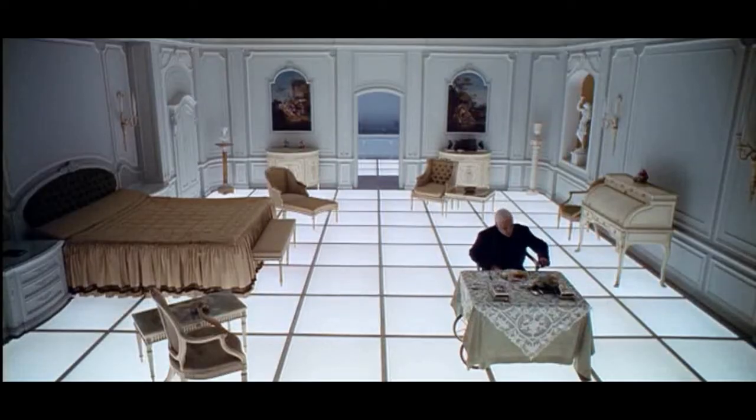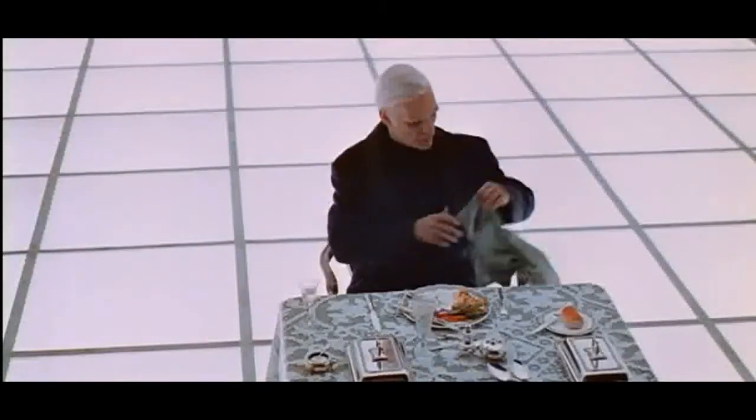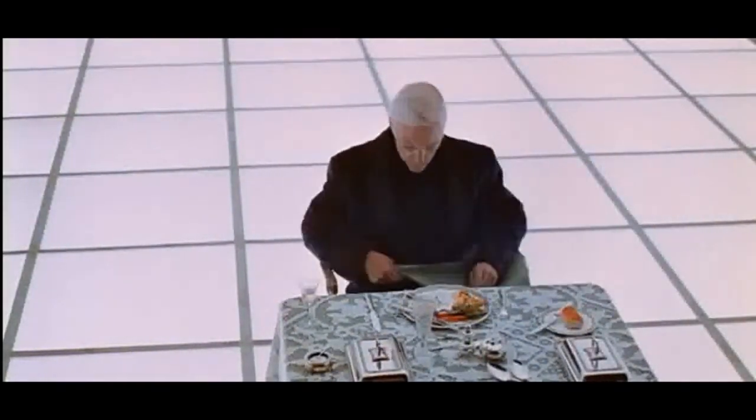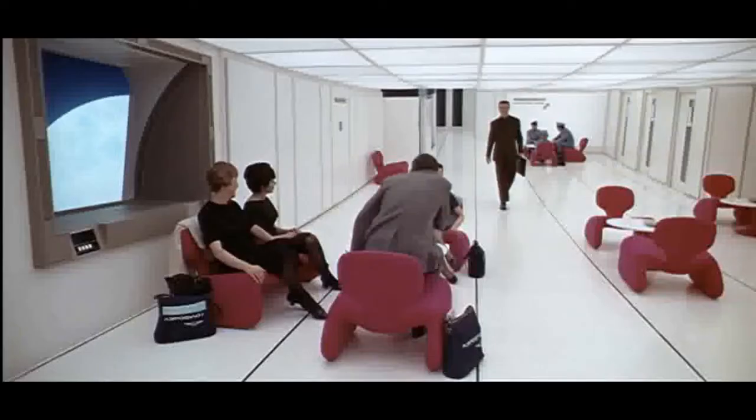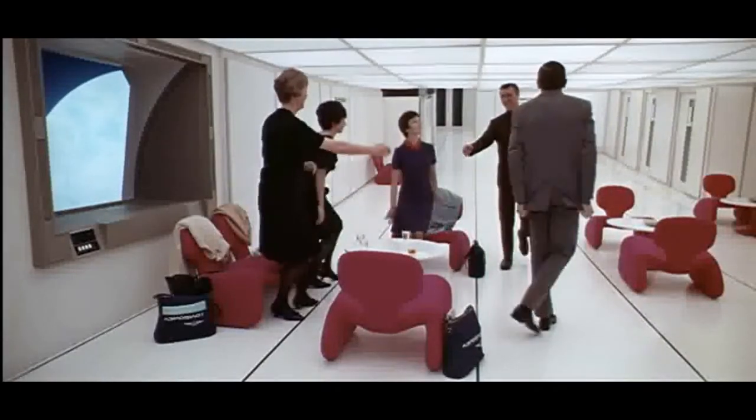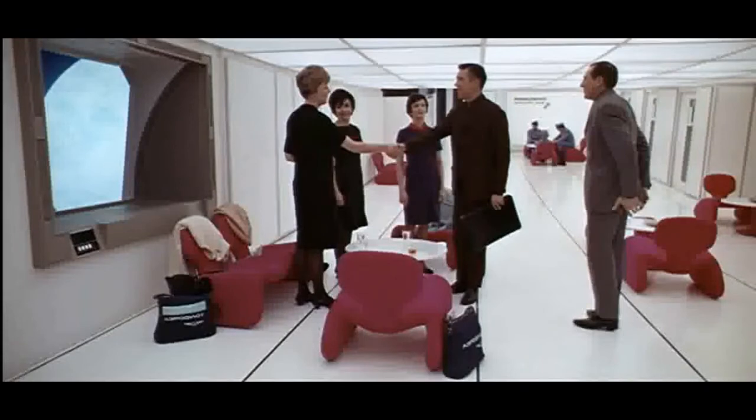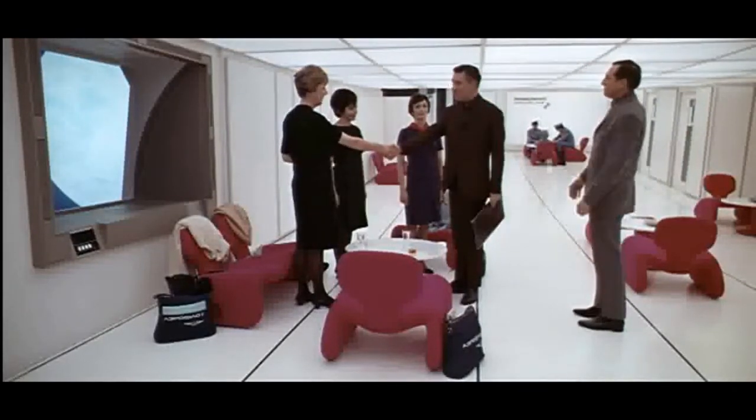No. I noticed the floor was illuminated, but I did not notice the ceiling in contrast to that. Oh, in the space station, when he's walking through the corridor, he encounters the Russians. All of the lighting is 100% of the ceiling is illuminated in exactly the same way that the floor of the room in the end sequence is.